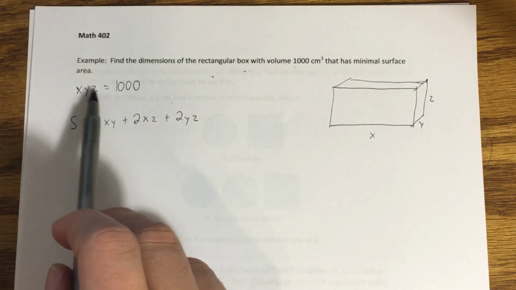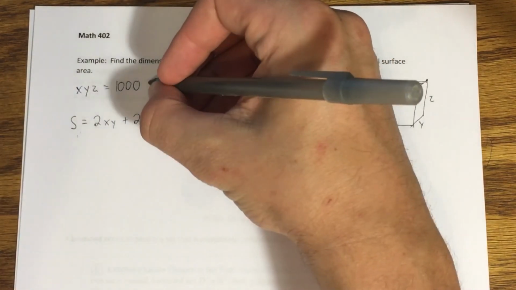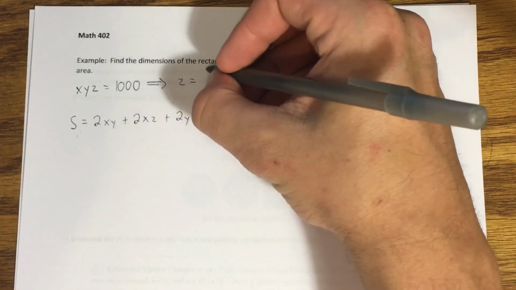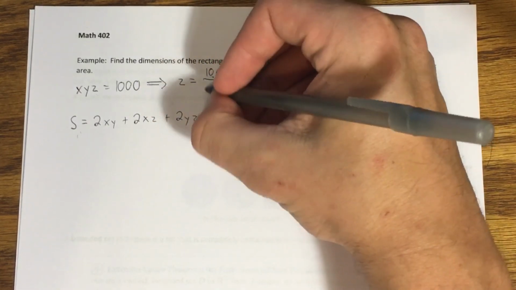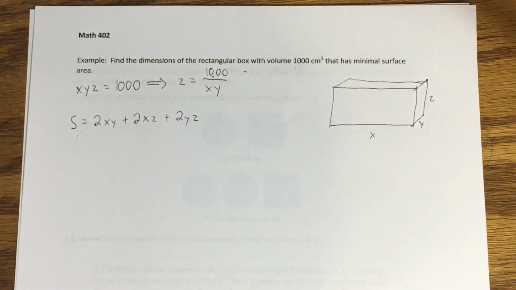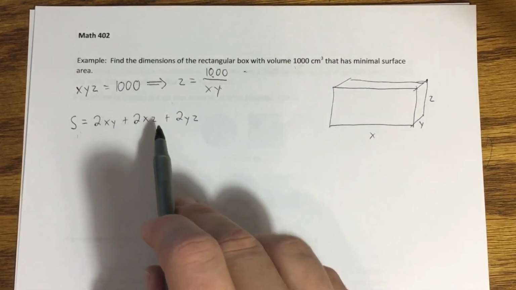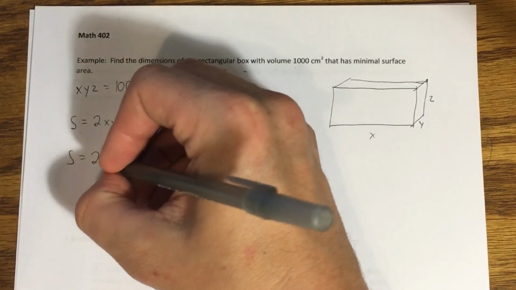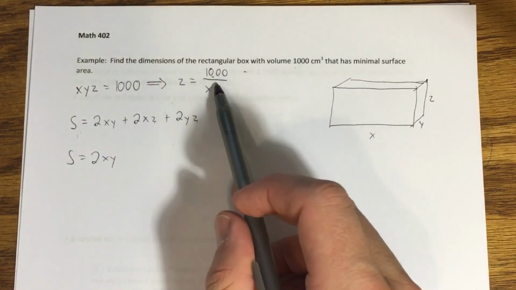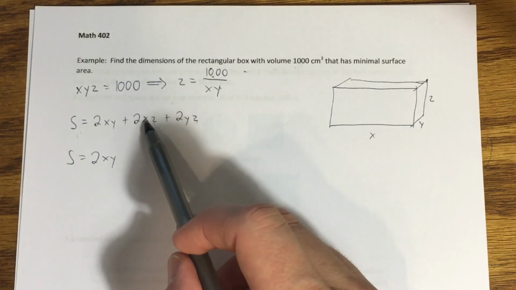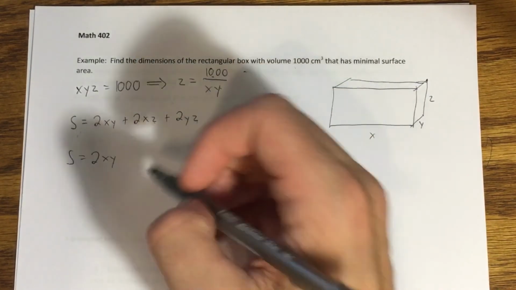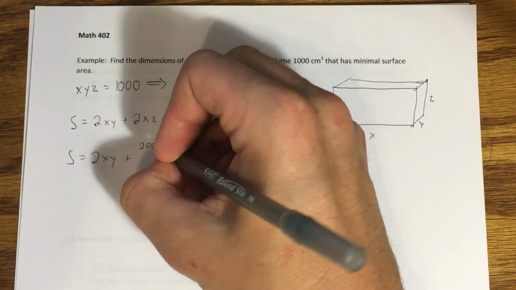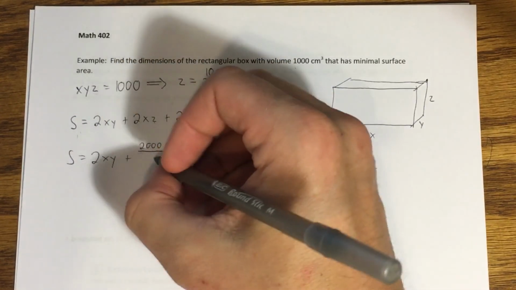Let's solve this for one of these three variables. Let's just say z. It doesn't matter which one you do, but I'm going to do z. z is equal to 1,000 over xy. That gives me a substitution that I could use for the z's in this function. S is equal to 2xy. Plugging 1,000 over xy in for the z here, you'll see the x's cancel out. 2 times 1,000 is 2,000, so I'm going to get plus 2,000 over y.